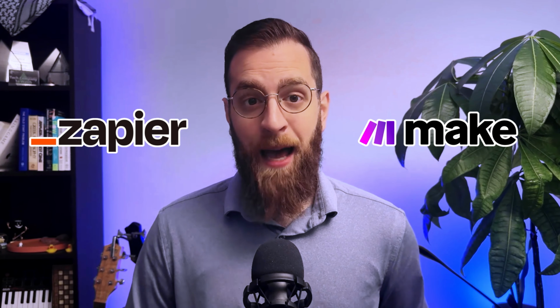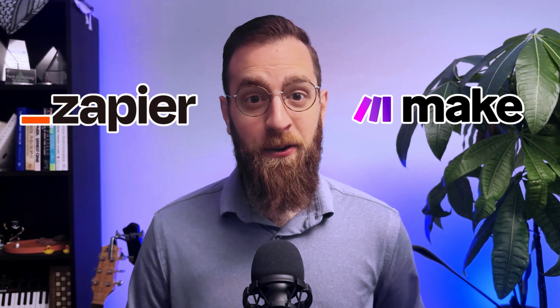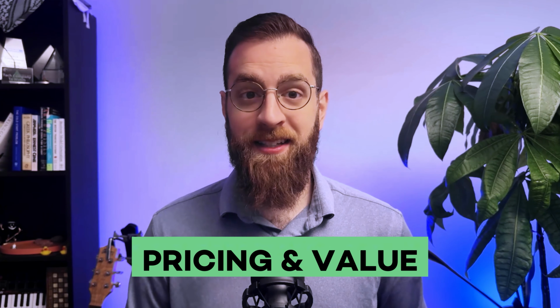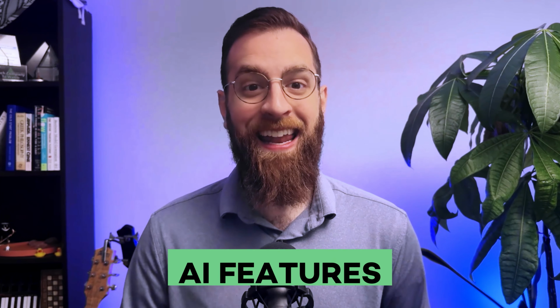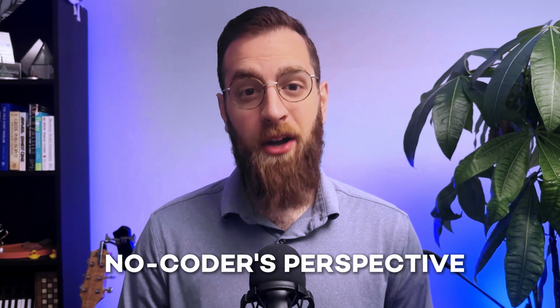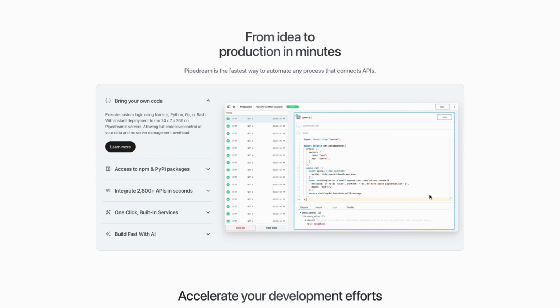I'm going to pit Zapier and Make head-to-head across a few key categories: ease of use, pricing and value, app integrations, flow controls for complex workflows, and AI features. For the sake of this comparison, I'm going to be focusing on a no-coder's perspective. Both apps do support custom code, but if you're looking to make code a big part of your automations, you'll likely be better off with providers like N8N and Pipedream.